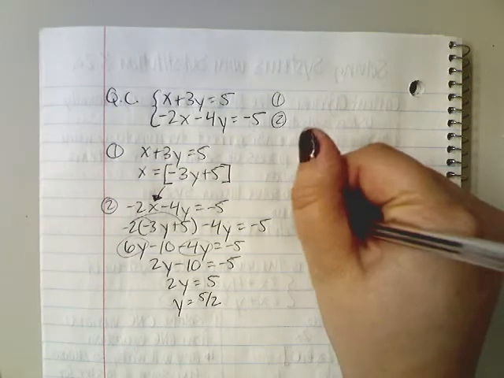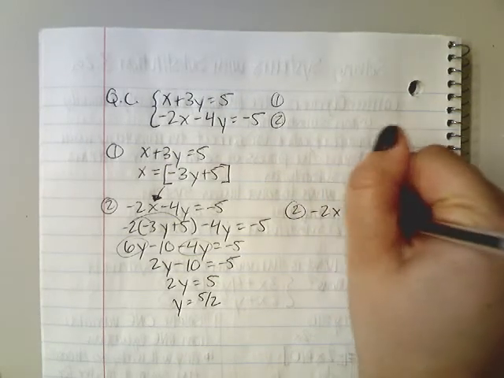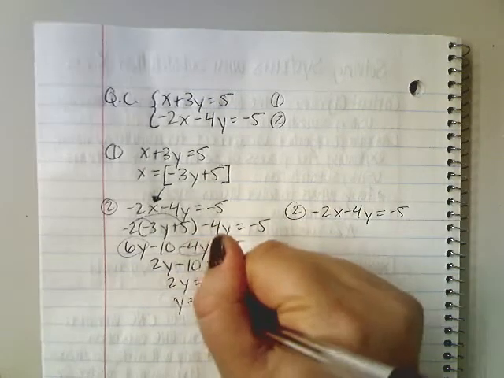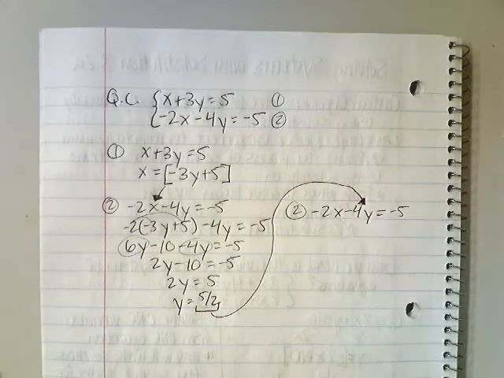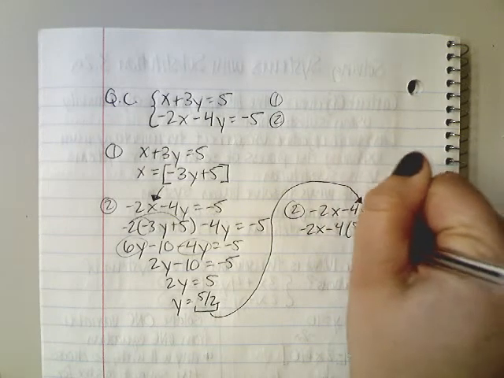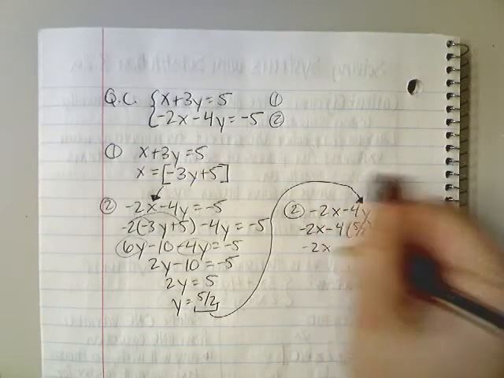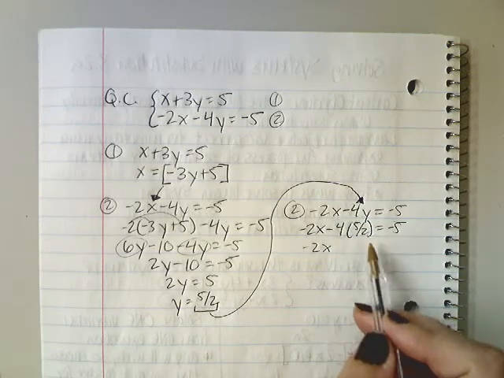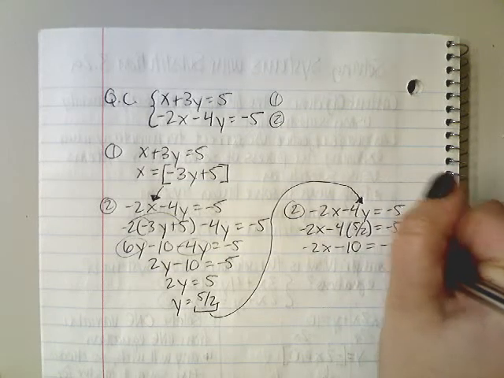So I'm going to use my equation number 2 again. So I'm going to have negative 2x minus 4y equals negative 5. And I'm going to take this value, plug it back in for the y over here. So I have negative 2x minus 4 times 5 over 2 equals negative 5. And I get negative 2x. Negative 4 times 5 is 20, divided by 2 is 10. So I get minus 10 equals negative 5.